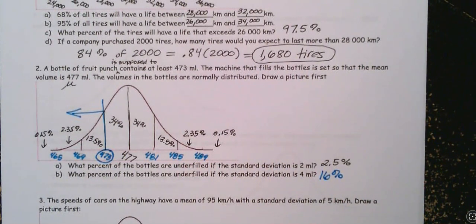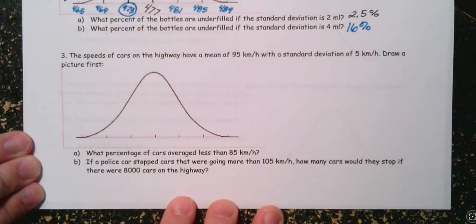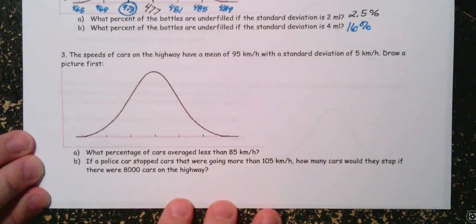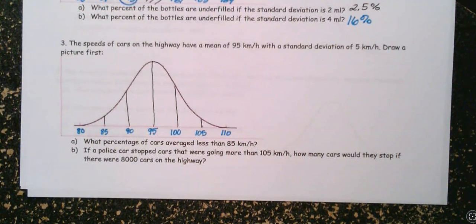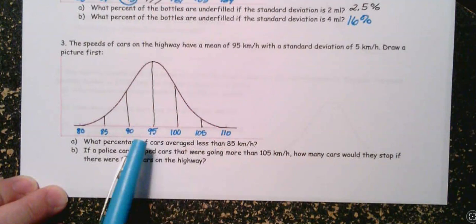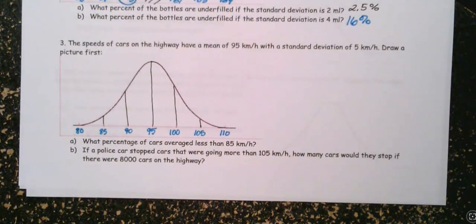All right, moving on. The speeds of cars on the highway have a mean of 95 kilometers an hour with a standard deviation of 5. Draw a picture first. Okay, so I went ahead and filled in. The mean was 95, standard deviation was 5, so I added 5 going right and subtracted 5 going left. I haven't filled in my percentages, but let's see how that works.